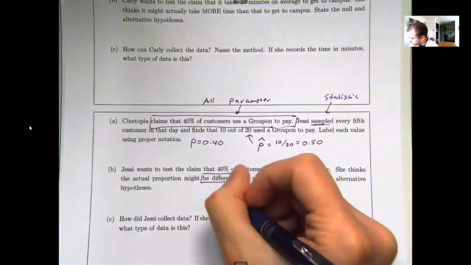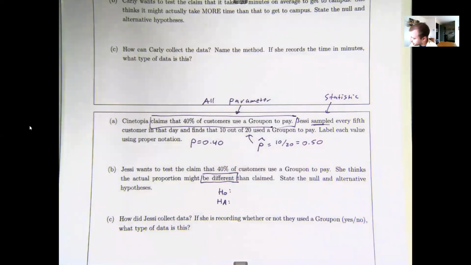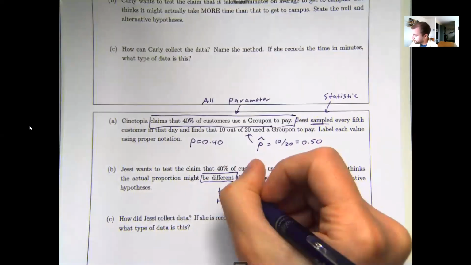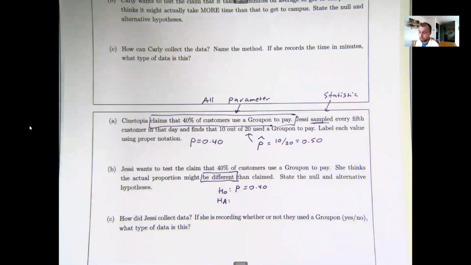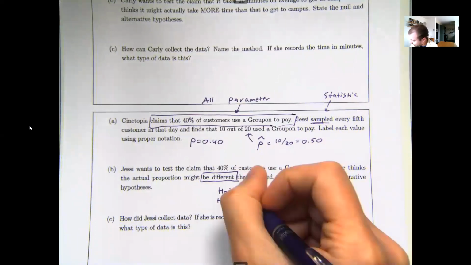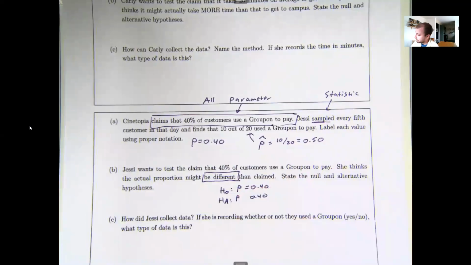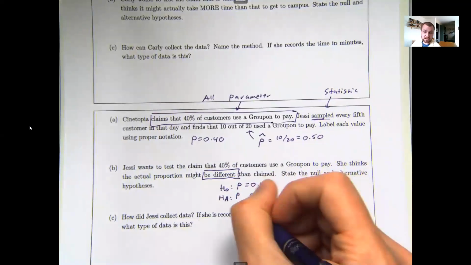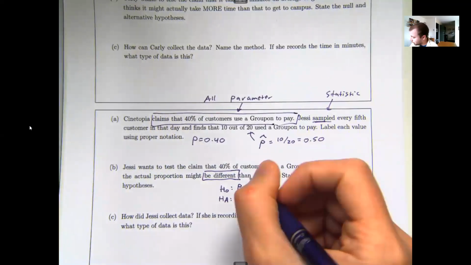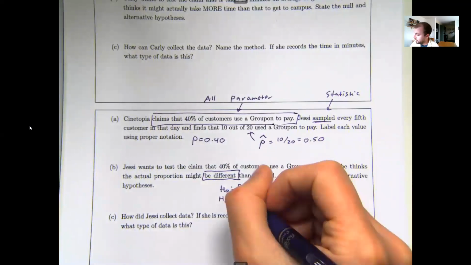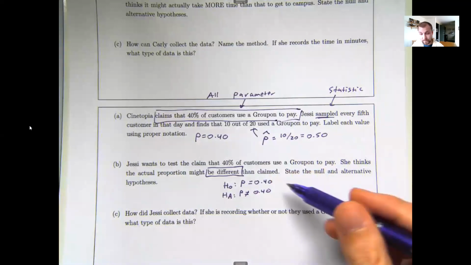So let's phrase this as a null and alternative. Null hypothesis is always some sort of a parameter equaling a number, in this case 40%. Alternative, it's the same symbol and the same number. I just have to change this inequality. And I will either have less if I think it's less than 40%, more if I think it's more than 40%, or does not equal if I think it's different. So I've now established what fair and not fair looks like.